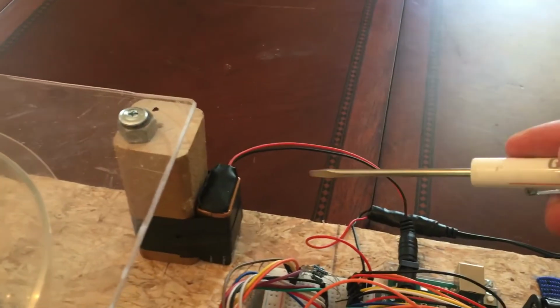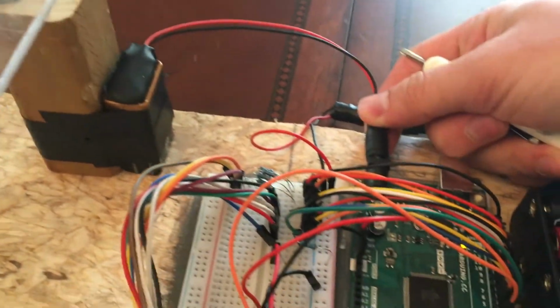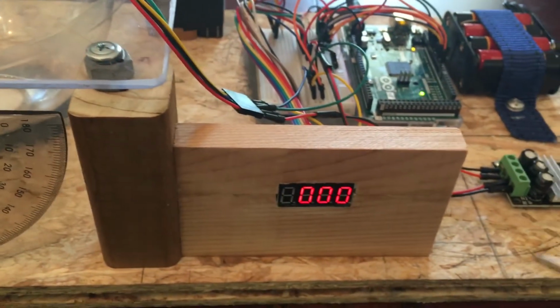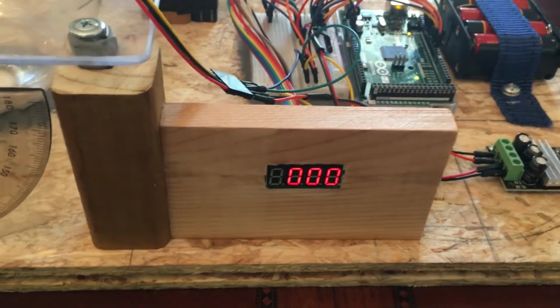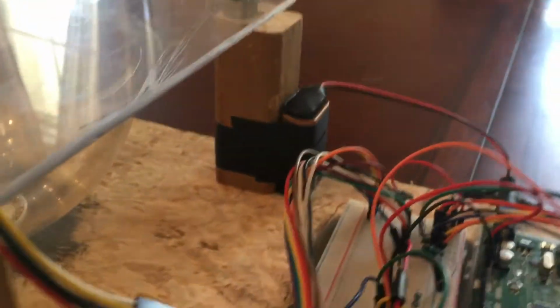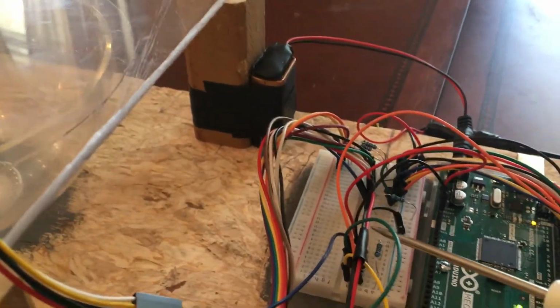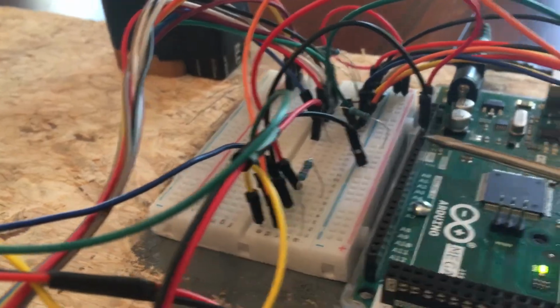Then we have a 9 volt battery that's powering the Arduino board, which controls our motor's Hall effect sensor to determine the rotations per minute, as well as the RPM counter on this LED 7-segment display. The Arduino board supplies 5 volts to the Hall effect sensor so that it can run, and then the circuit is completed when this ground wire is attached back into the Arduino board.